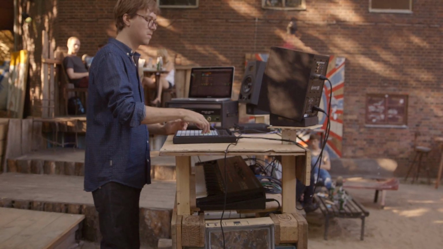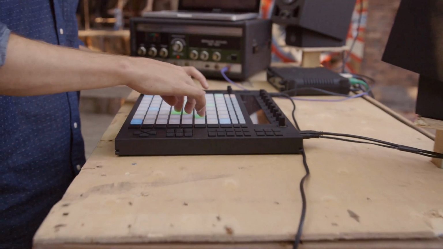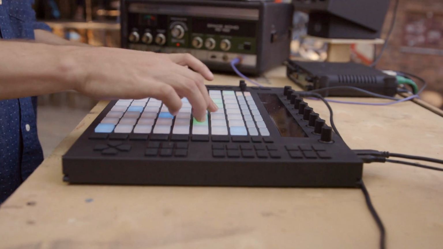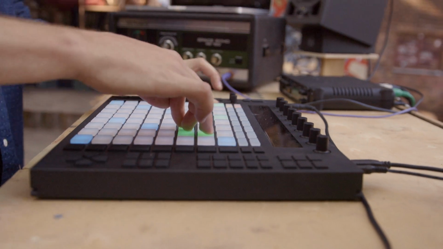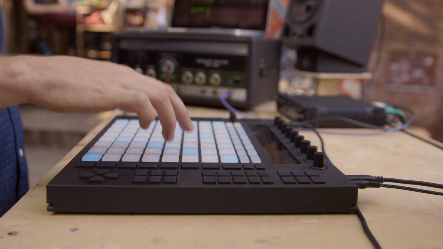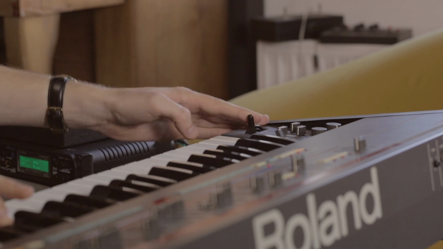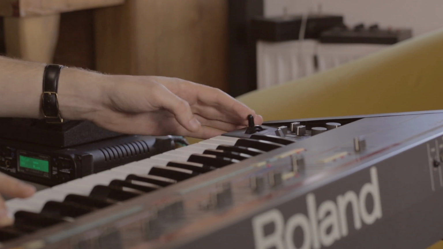For the harmony in this piece, I wanted to use my Juno 106 synthesizer because it has a really interesting timbre. Another reason I use the Juno is that it has a really interesting feature that you can actually control the amount of filter cutoff using the pitch bend wheel. This meant that I could then control the amount of filter cutoff as well as the notes being played just using Ableton Push.